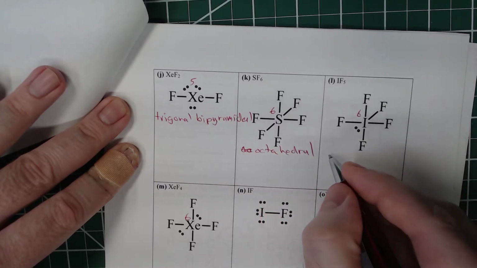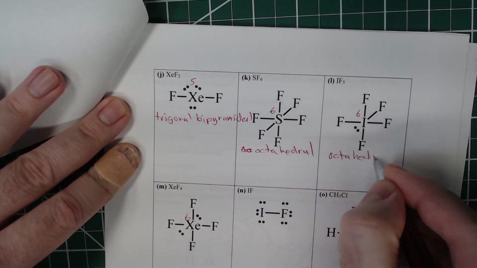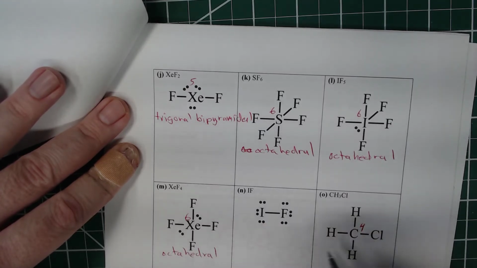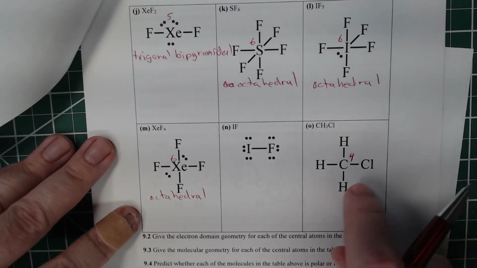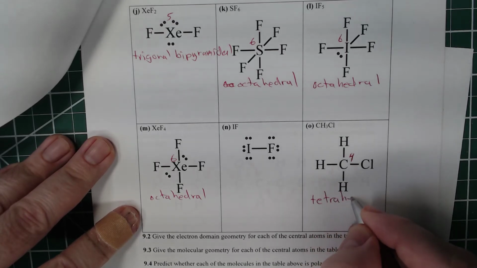This one also has 6 domains, so it is octahedral. And this one has 6 domains, so it is octahedral. This one doesn't have a central atom, so we're going to skip that. And then this one has 4 domains, so it is tetrahedral.